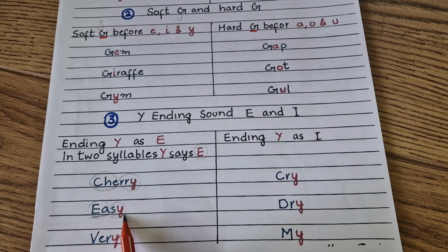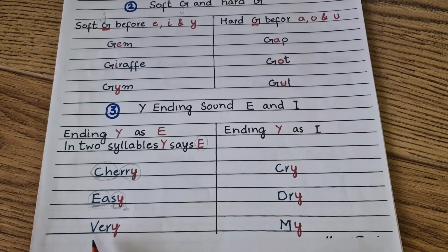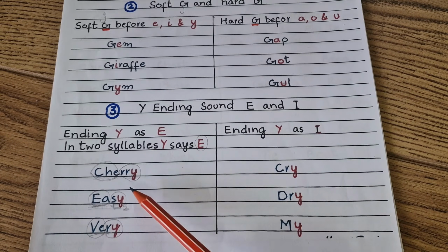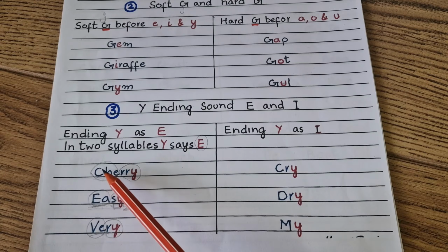Easy, easy. Next, very. So this is also a two syllable word. Very, very. So in two syllable words we read Y as an E sound. Cherry, easy, very.